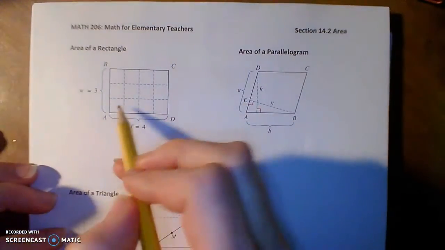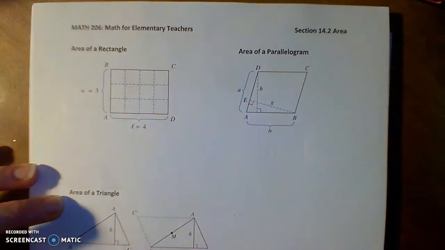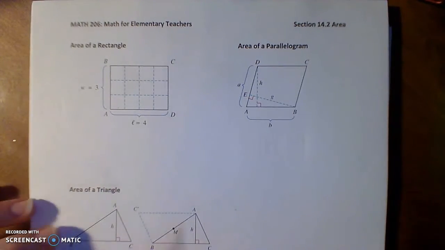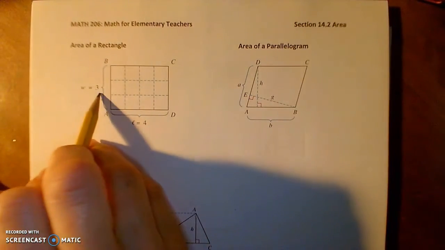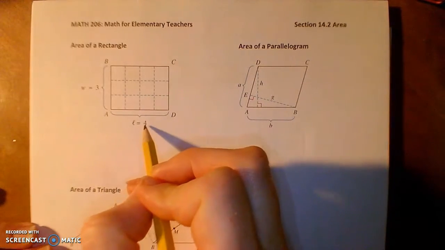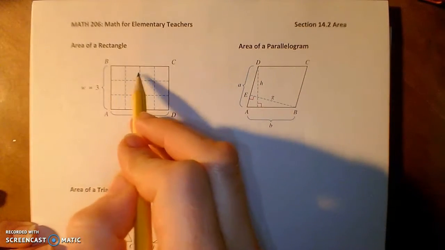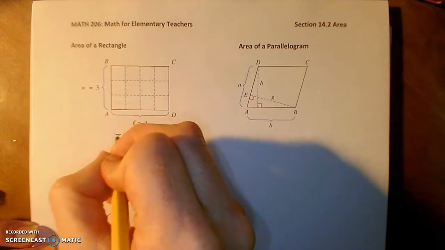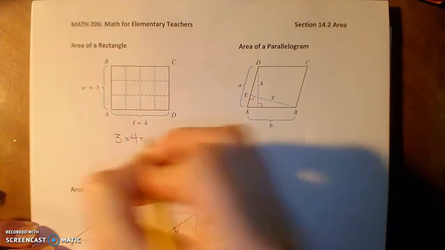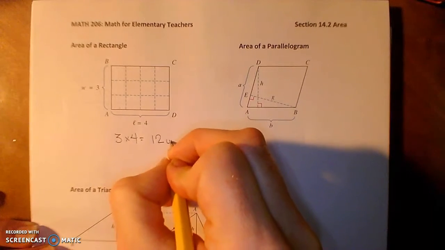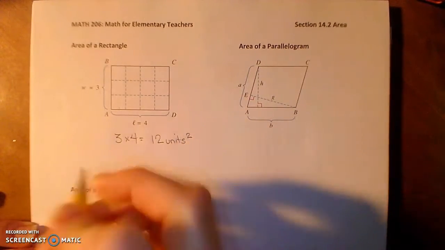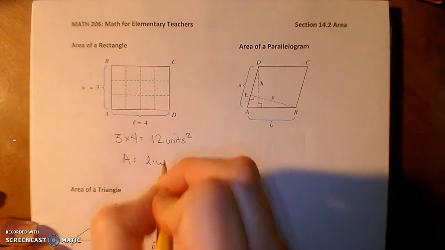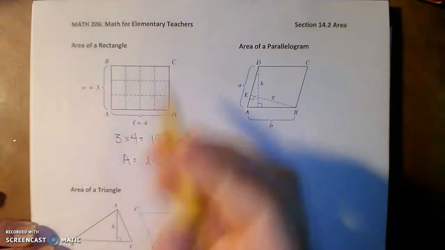So first, rectangle should be really familiar because we've used this method to even talk about multiplication. If you have a rectangle that has width, say, 3 units, and length, say, 4 units, to find how many square units are inside the rectangle, you multiply 3 times 4 equals 12 square units. So the area of a rectangle is always going to be the length times the width. That one we should be really familiar with.